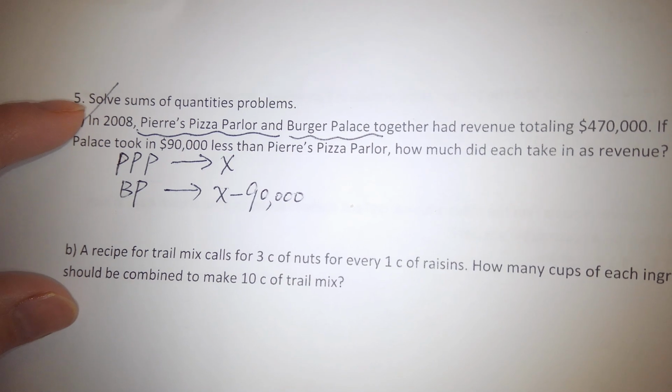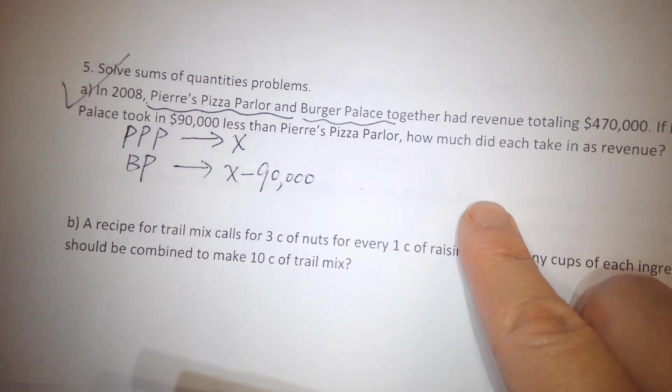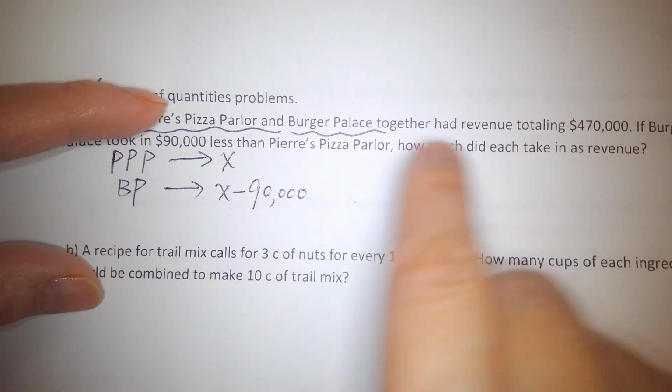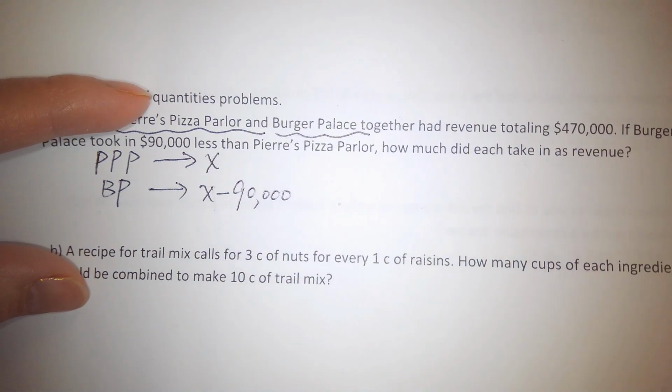Do you agree with this, right? Now we know one is X, the other one is X minus 90,000. So how can we build the equation with these variables? The sum of these two must equal what? 470,000, right? So what do we do?